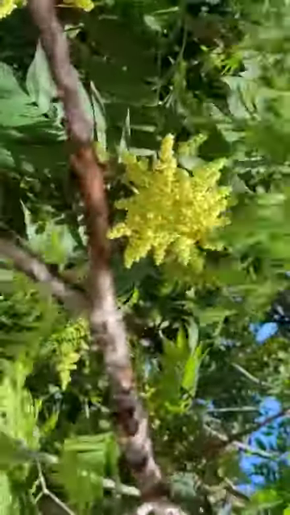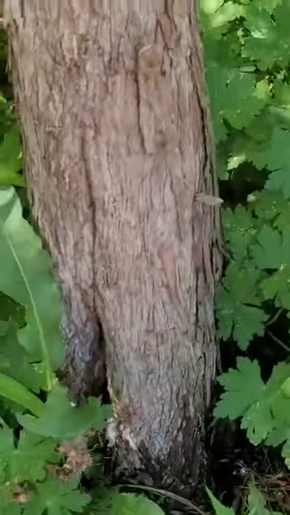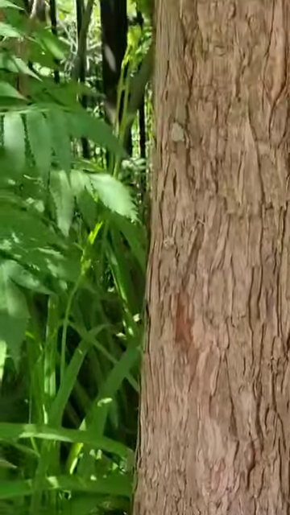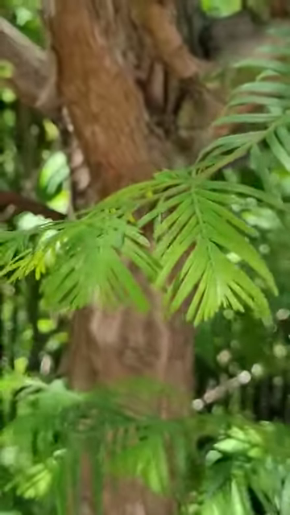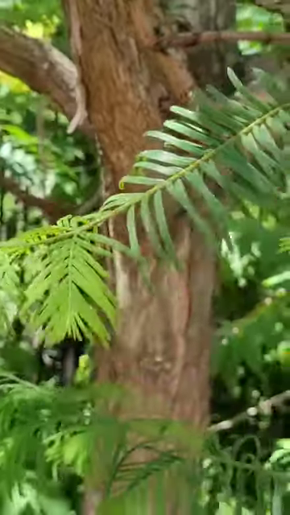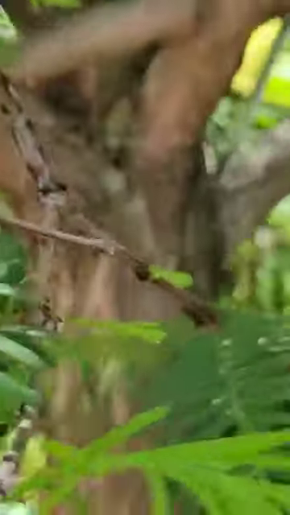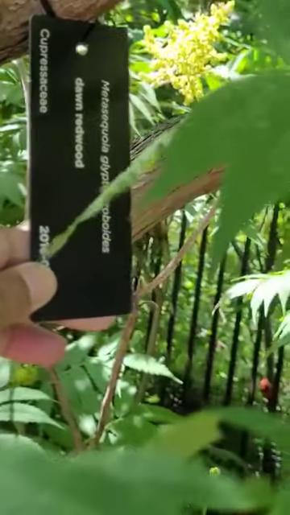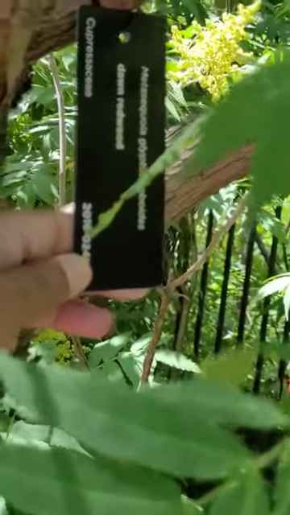If you are able to see, this is summertime, and this bark has some chocolate brown color. This is the bark of the tree, and the tree is not much older. It is hardly 40-60 years old, and this is the lush green foliage at this time, of Metasequoia glyptostroboides. We will show you the nameplate also to confirm. Yes, it is written there, Metasequoia glyptostroboides, dawn redwood, Cupressaceae.